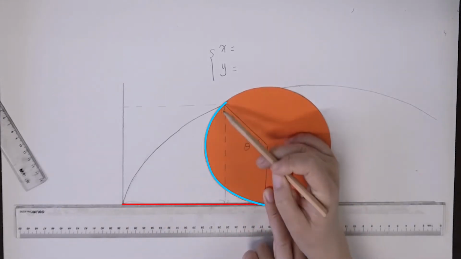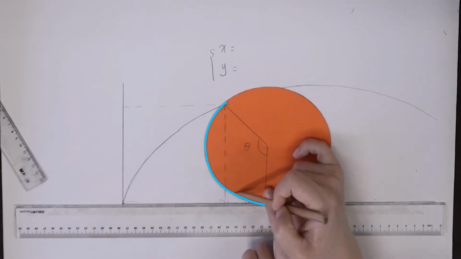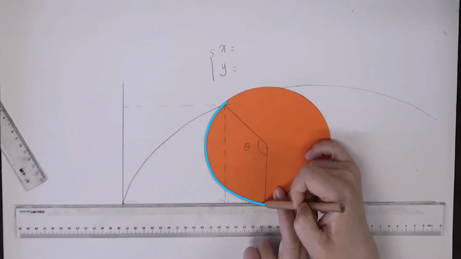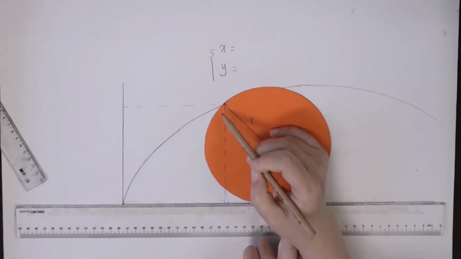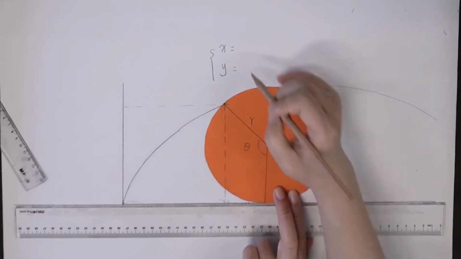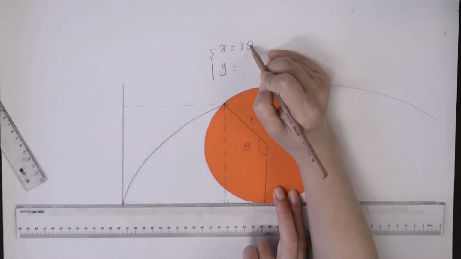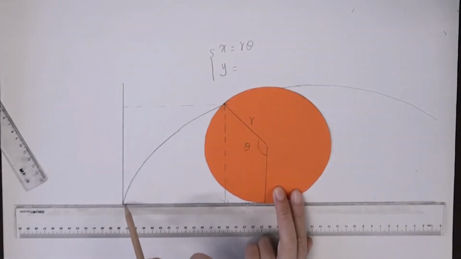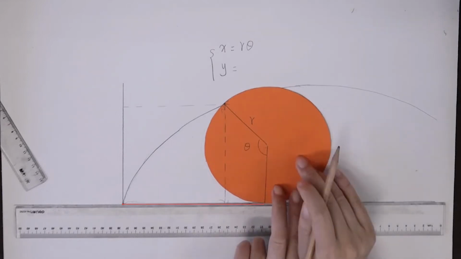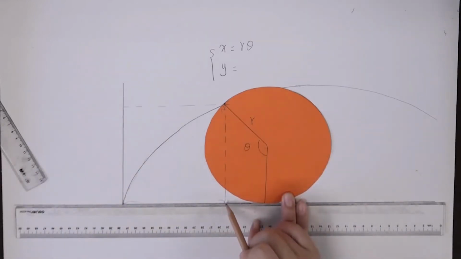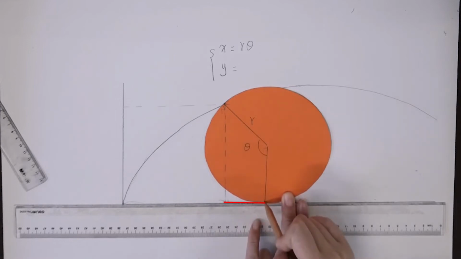Alright, so the question is, what is the arc of this part? It's quite easy, right? Suppose the radius is r, then this arc is r times theta. So the length of this part is r times theta.